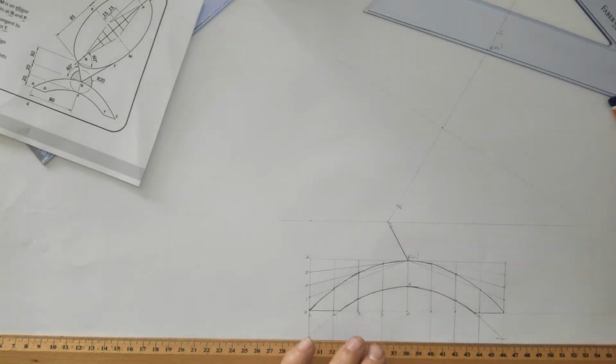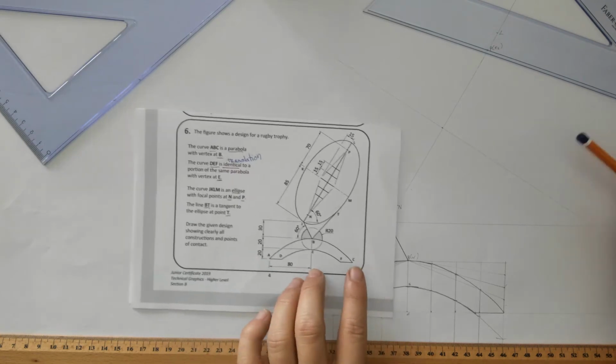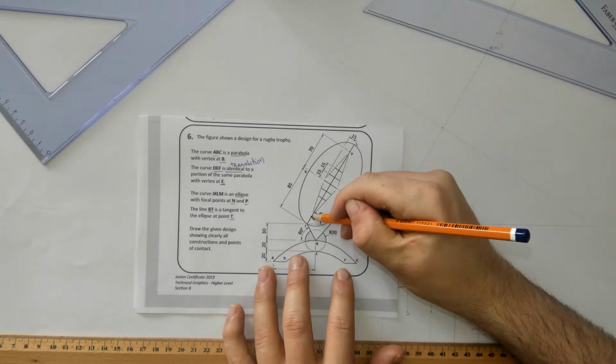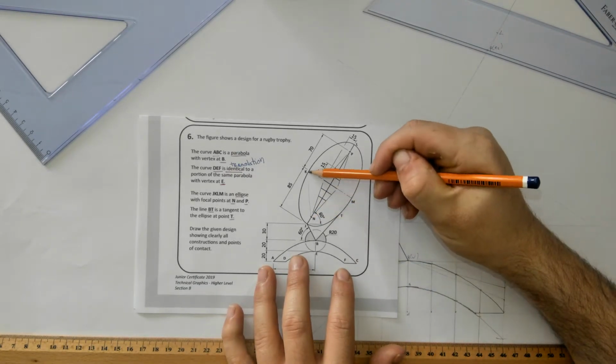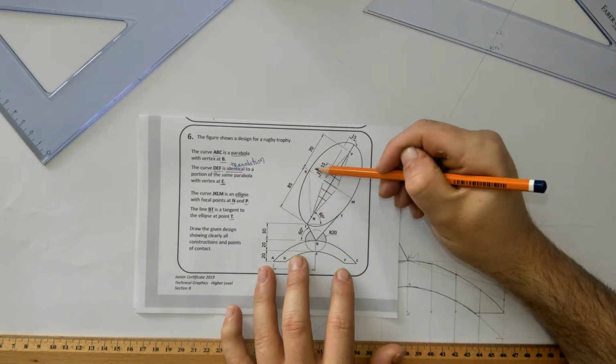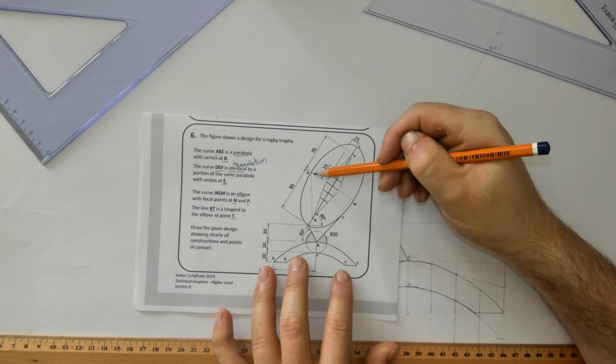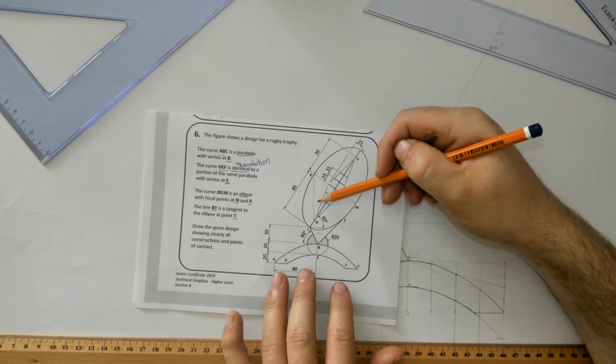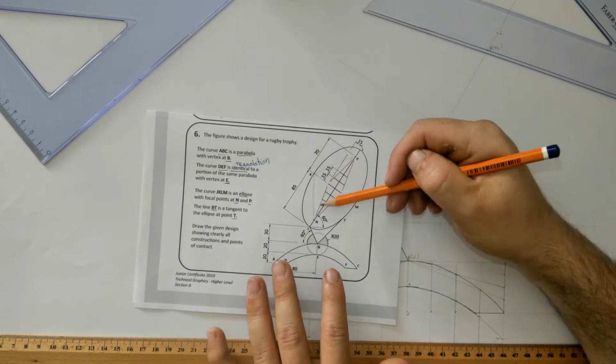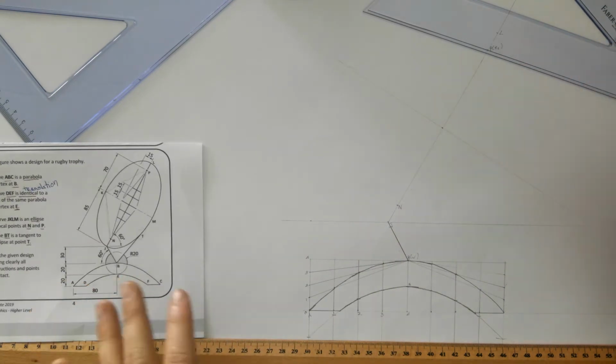But what I can tell you is the distance from N to K plus K to P is equal to the major diameter. So that must mean, if K is in the middle, that N to K is equal to half the major diameter.